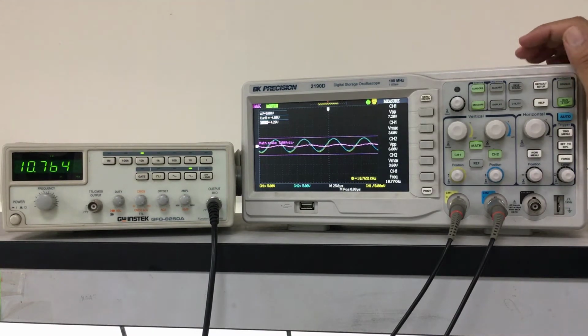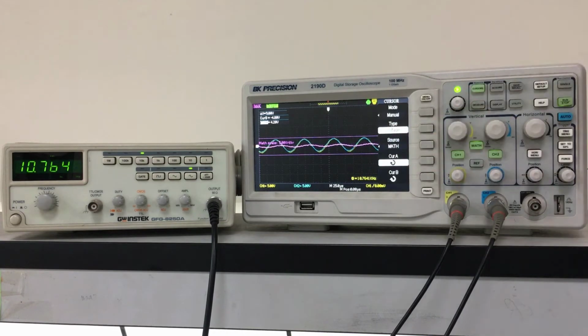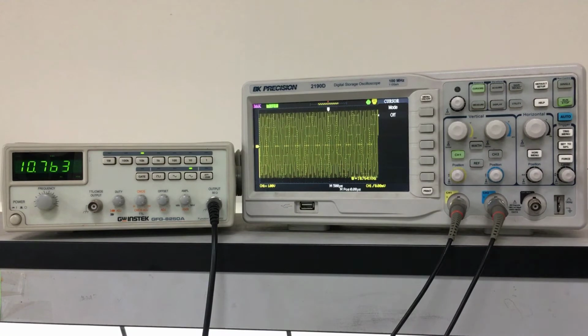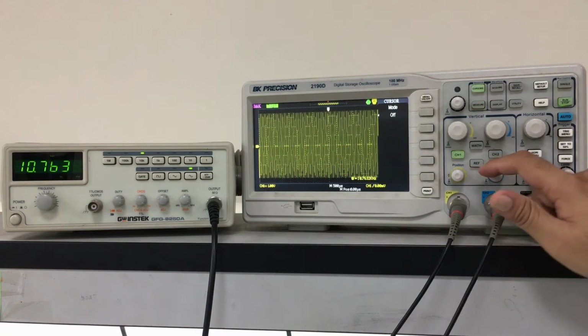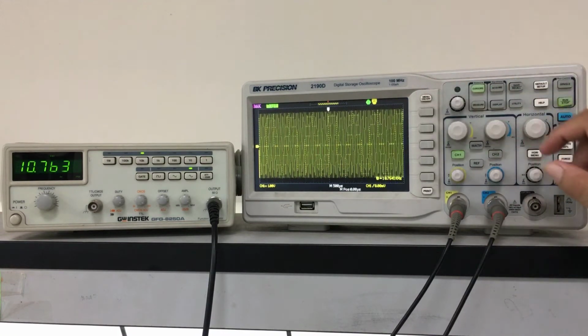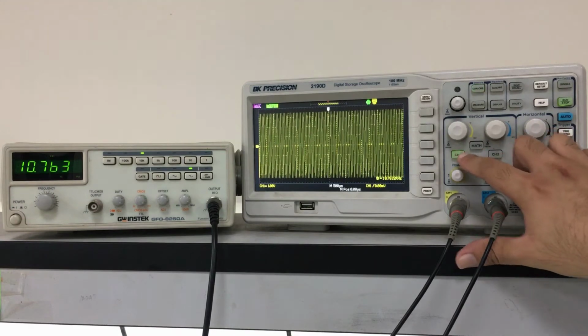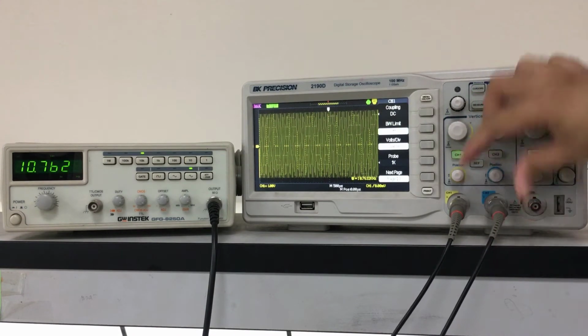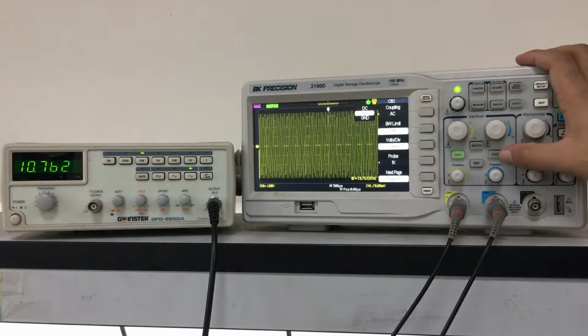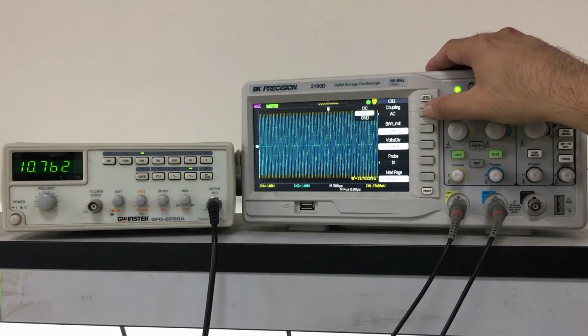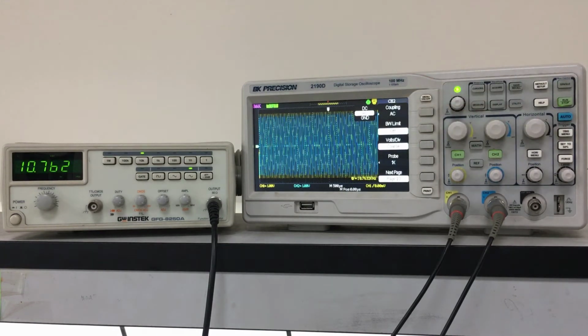Moving on to our oscilloscope, settings are set by default. I'll press the default setup to get to the default setting. First of all, before making any calculations, I'll press channel 1 and change the coupling to AC. Press channel 2 and change the coupling to AC.